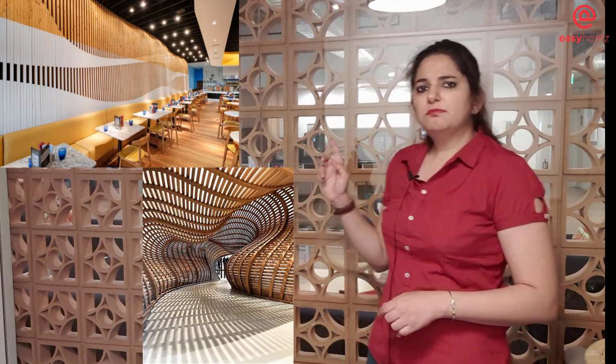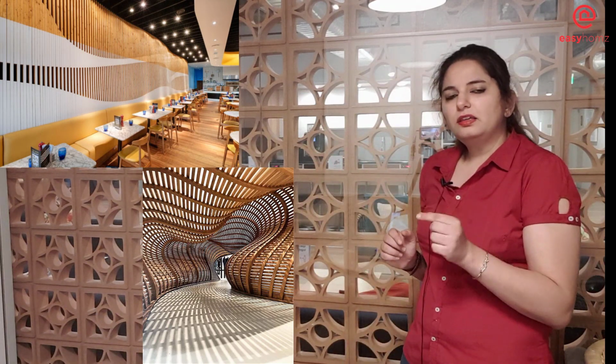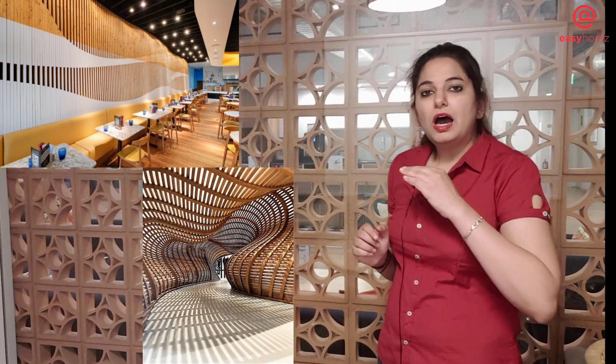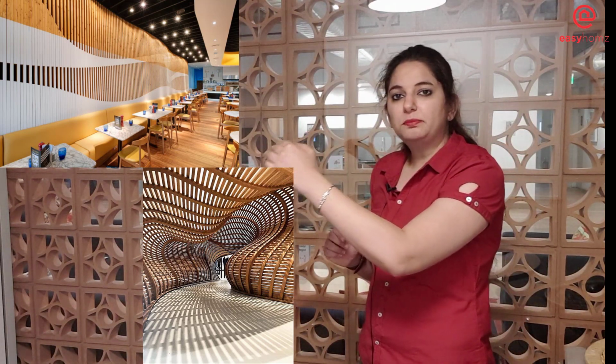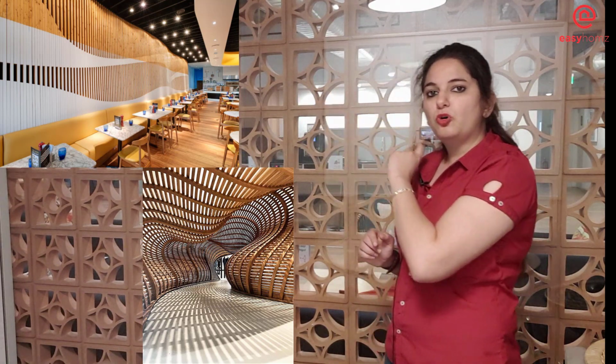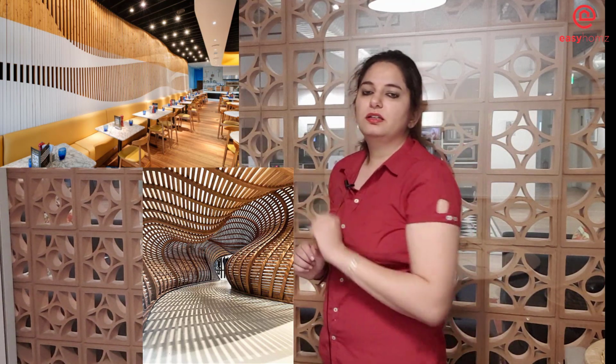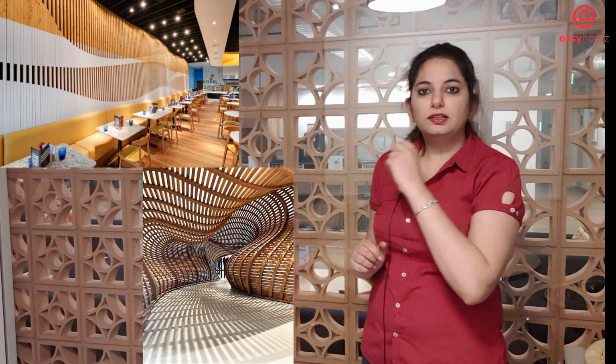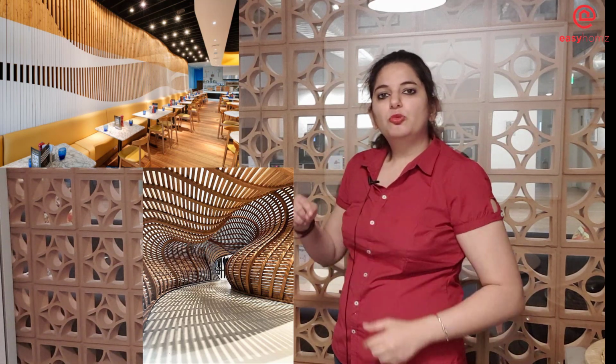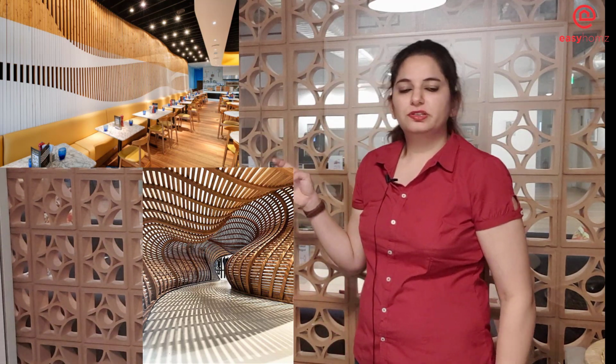Rhythm is a unifying movement characterized by a patterned repetition or alteration of elements in the same or modified form. Now, see this example. Here in the image on the left, you will see that these vertical slits are moving in a flow. That means they are moving in a pattern from small to large size, then again they are becoming small. Similarly, in the other image also, these cuts all are moving in a pattern. So this is rhythm.